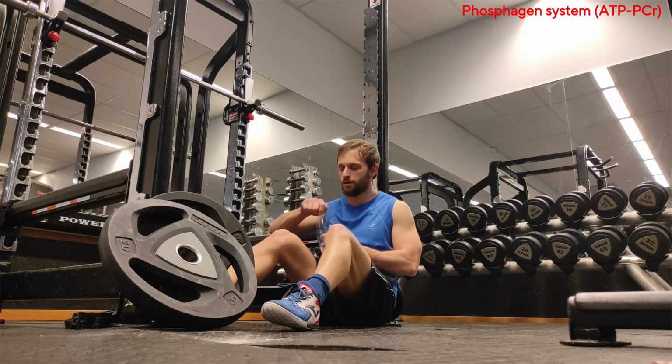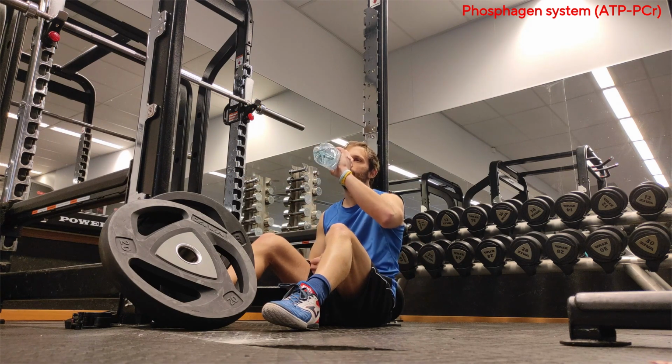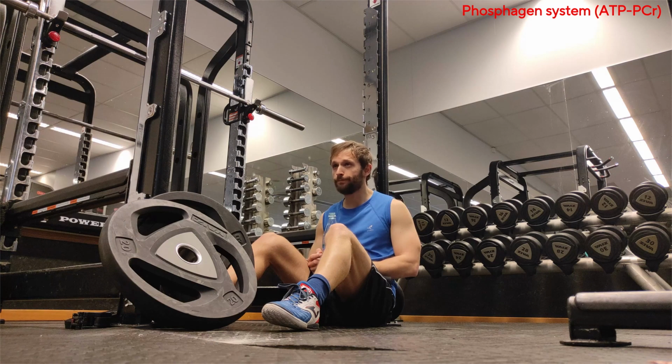As an athlete, or if working as a coach, you should allow long rest intervals, about 2 to 5 minutes, between maximal sprints or heavy lifts to restore PCr for true maximal performance.